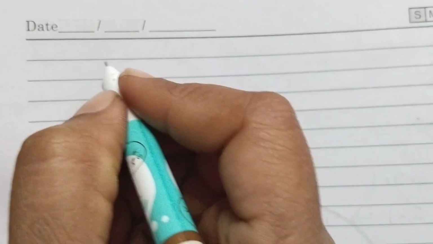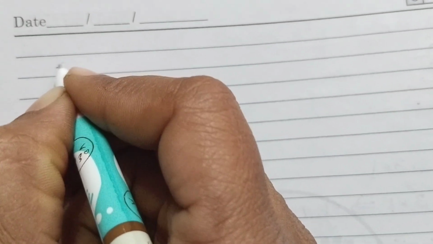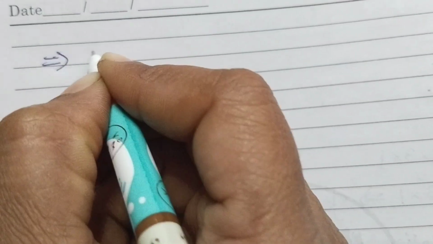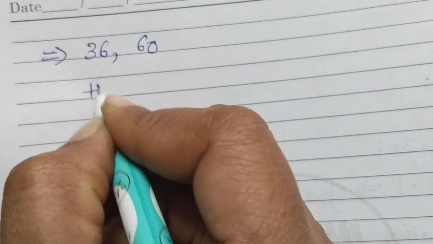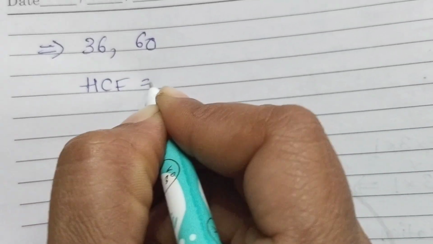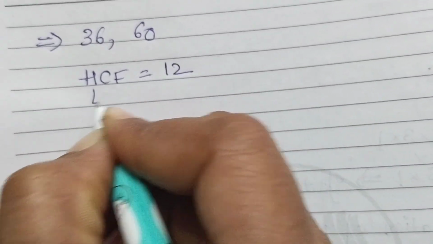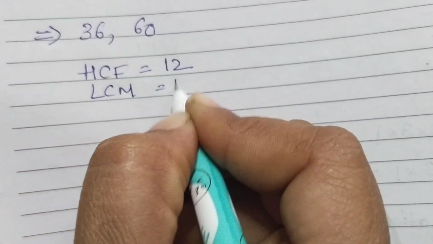See, we have one more important formula. In the last example we took two numbers, right? 36 and 60, and HCF of these two numbers is 12, and LCM is 180.